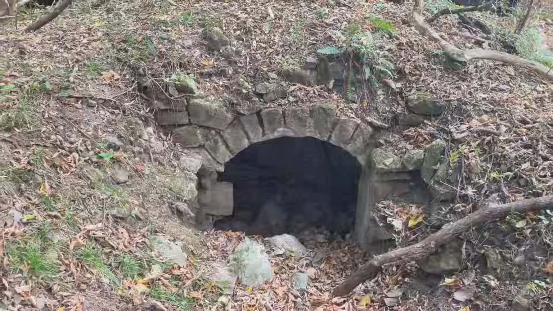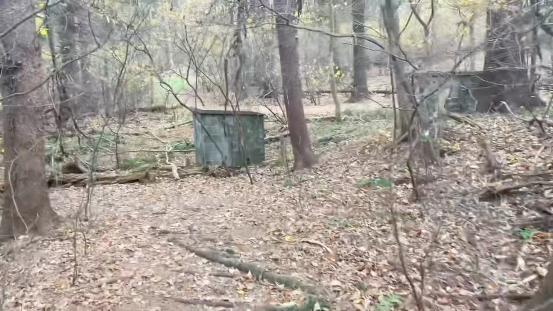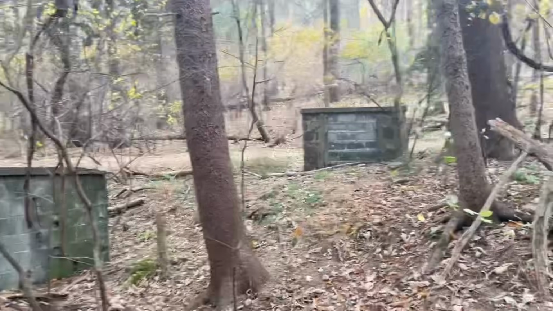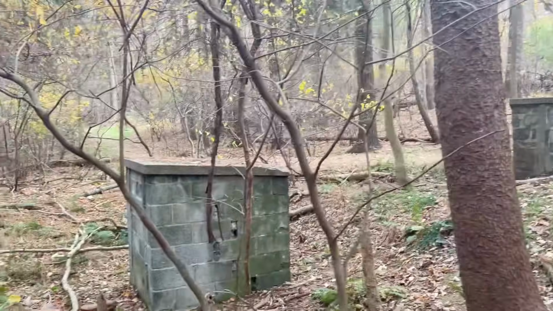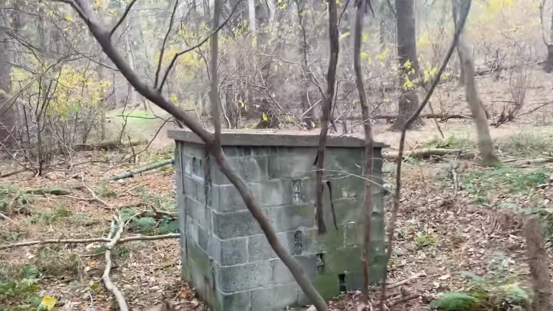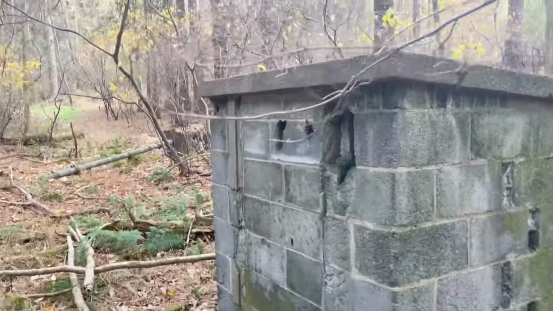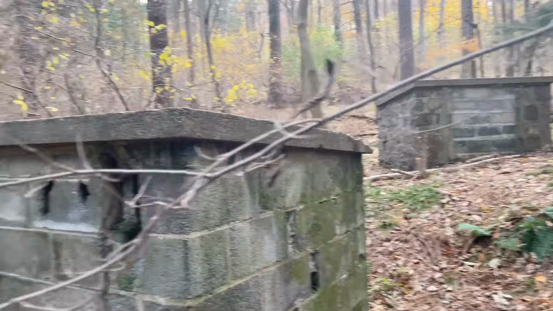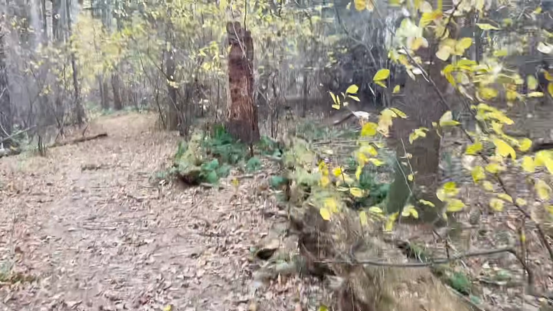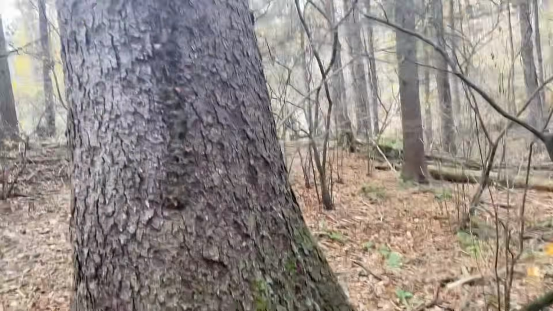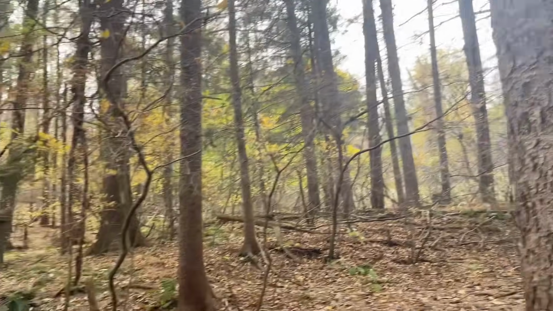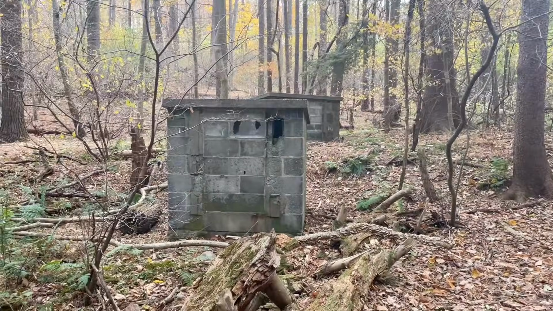Wow. Right up from that, we have these two things. I guess they were more entrances to the spring. Just concrete cinder blocks. Looks like they were closed off from the front parts. And there's a trail going that way and one going this way. Not sure which one I want to be on, so. But there you go. The Springs of Punches Run. That's where we're at. I'll have to find out more about that when I get home.